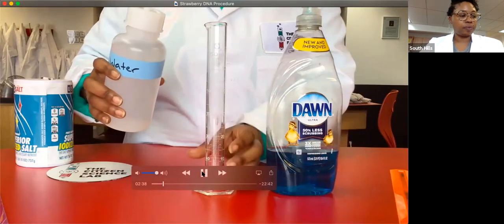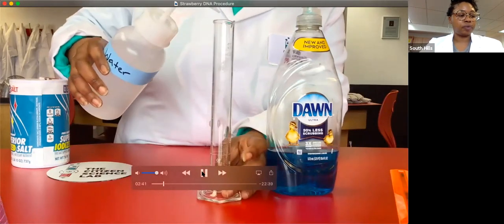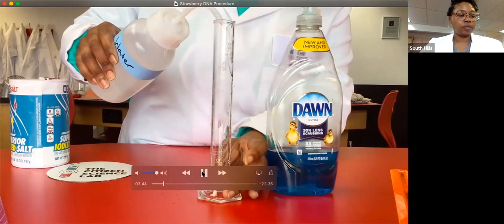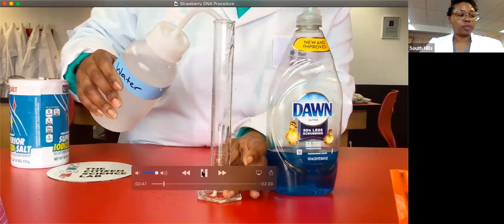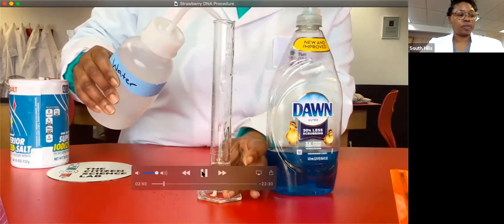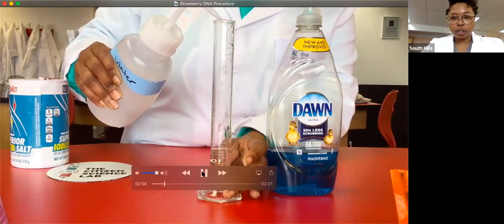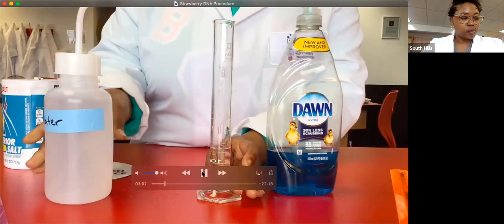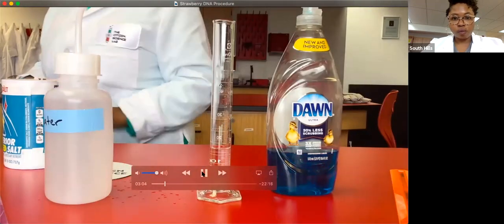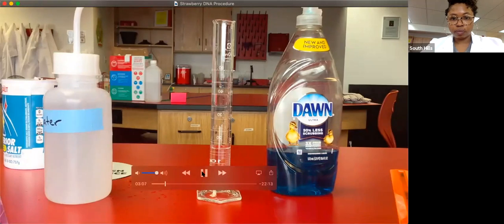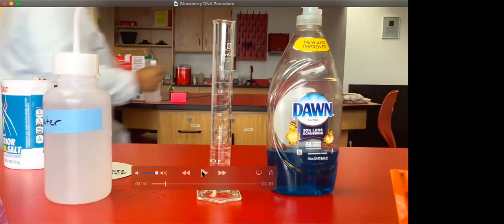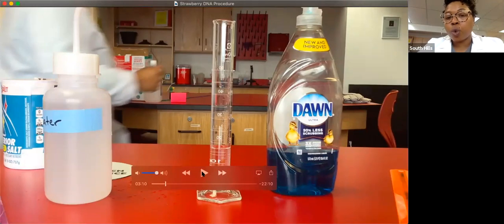Let's start with the water. So right now, measure out your water. All right, that's about 18. Let me get a paper towel to clean up my mess. Can you say that ratio again? So it's 9-to-1. So if you use 1 teaspoon of soap, you should use 9 teaspoons of water.